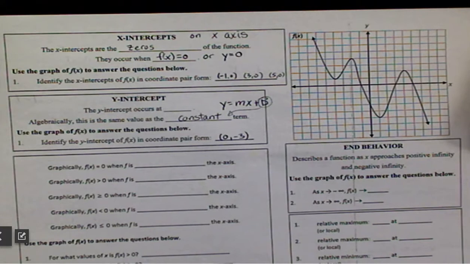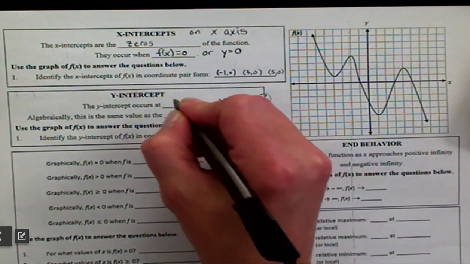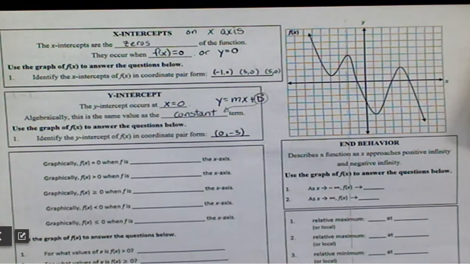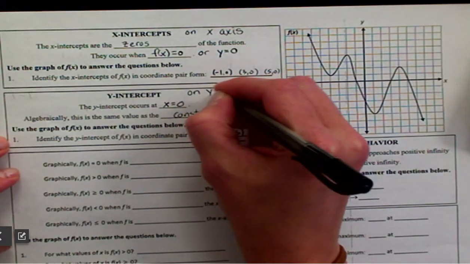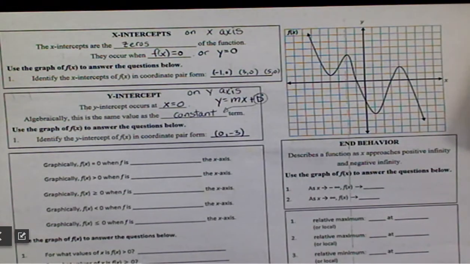The b value is the y-intercept. Well, it stays the same. We're going to increase our degree this year. We're going to do quadratics and cubics and quartics. That last number, it's still the y-intercept even when we change the equation. Okay? The y-intercept occurs at x equals 0? Occurs at what x coordinate? And we're going to say on the y-axis. Right? Everybody can kind of pick the point out, but then you got to describe it.